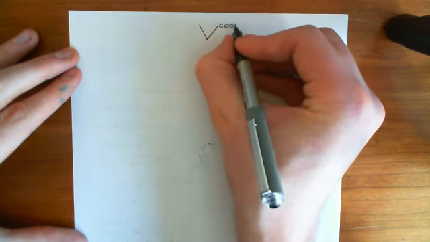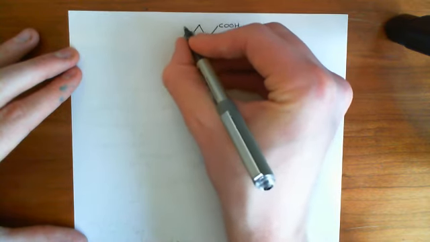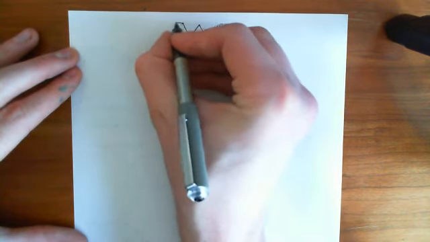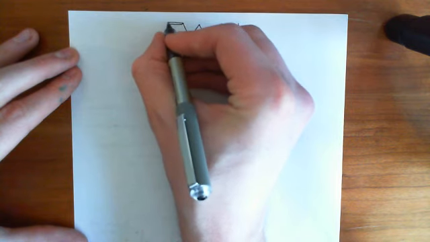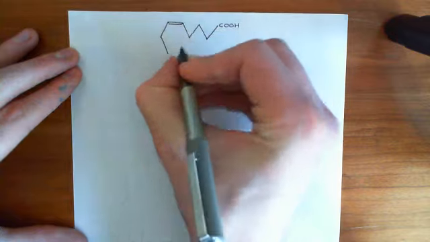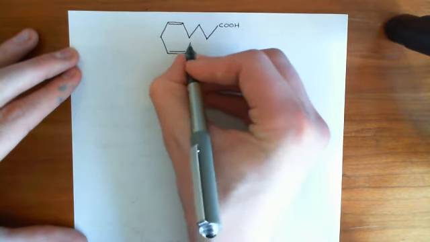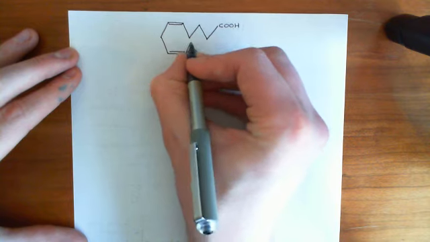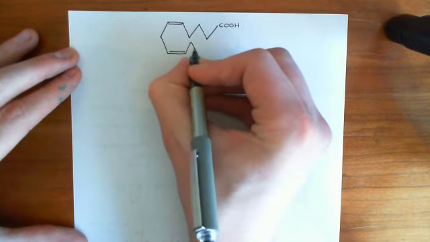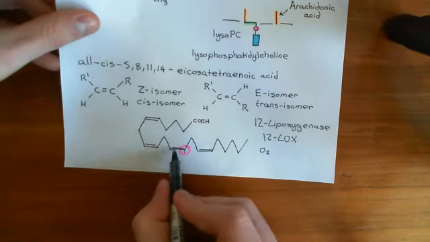So here is the carboxylic acid group. Second carbon, third carbon, fourth carbon, fifth carbon. Most of the structure is unchanged. We've still got our double bond here, it's in the cis formation. Sixth carbon, seventh carbon, eighth carbon, double bond here. Ninth carbon, tenth carbon, and now we're going to have a double bond here. Remember I told you we were going to move the double bond that was here onto here.